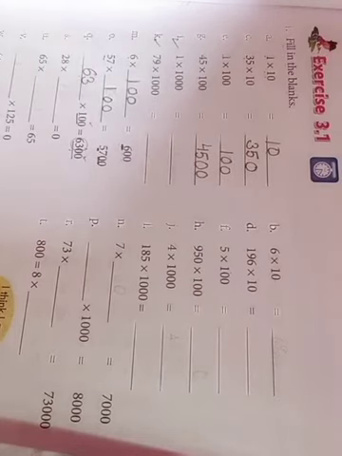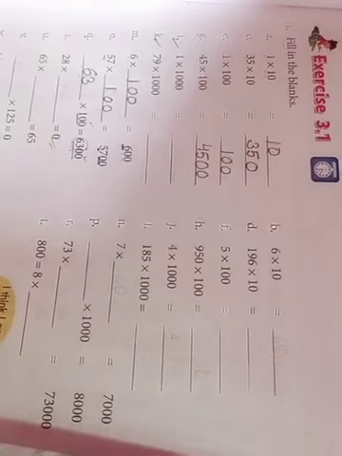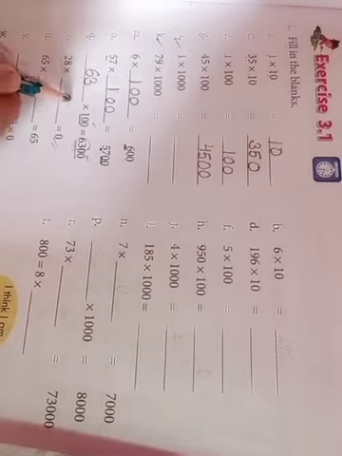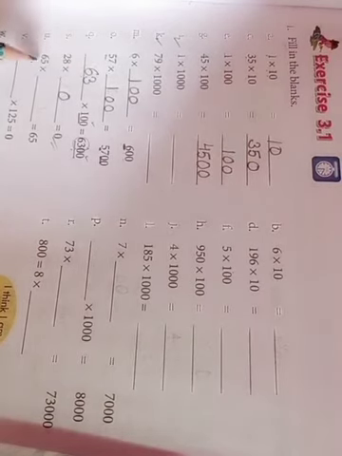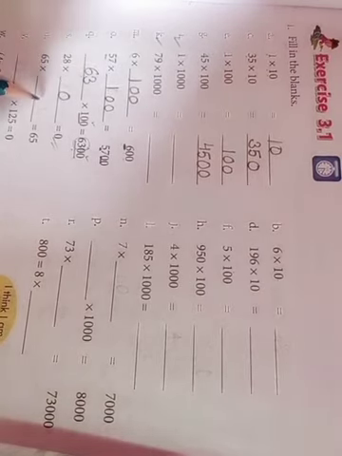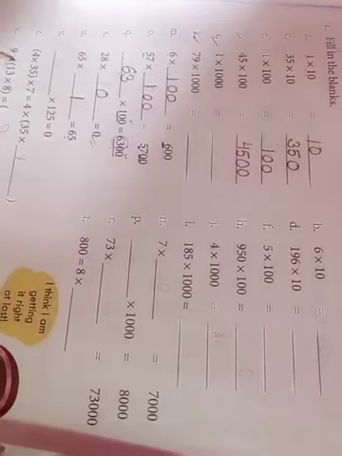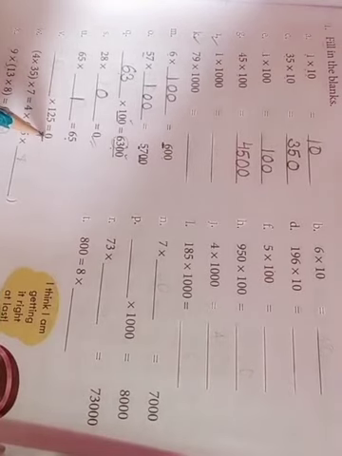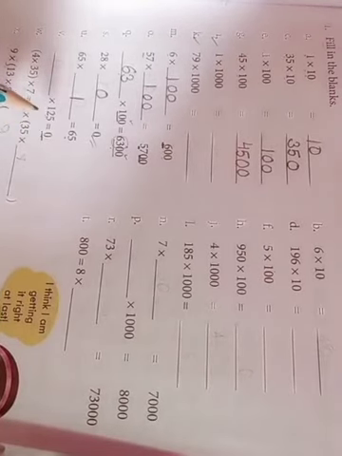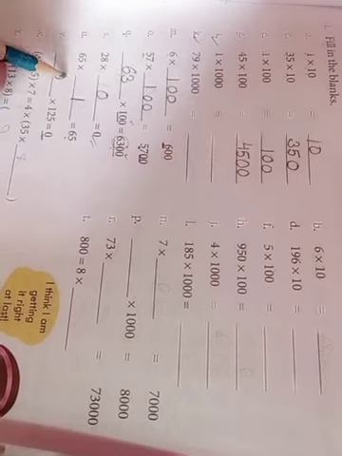Now 28 multiplied by what? So the answer will come 0. So what should be here? It will be 0. 65 multiplied by 1, that is equal to 65. If the answer is 0, it means simply one of the numbers should also be the 0.